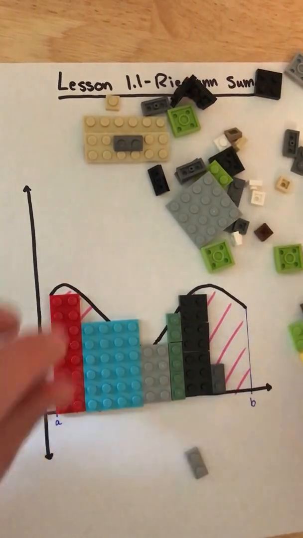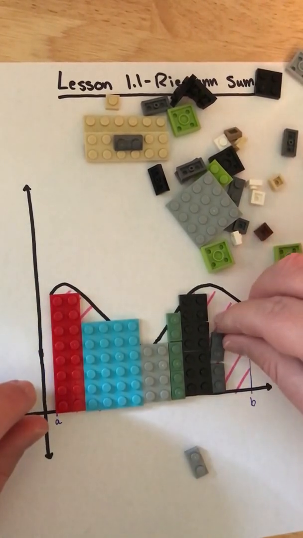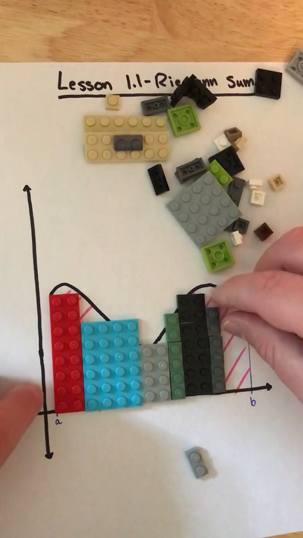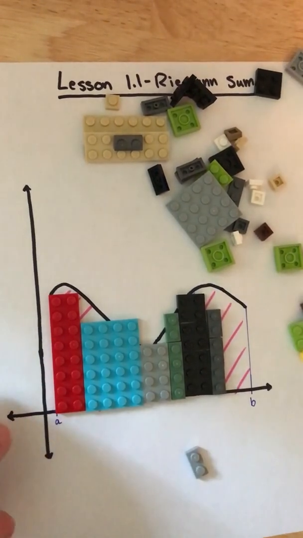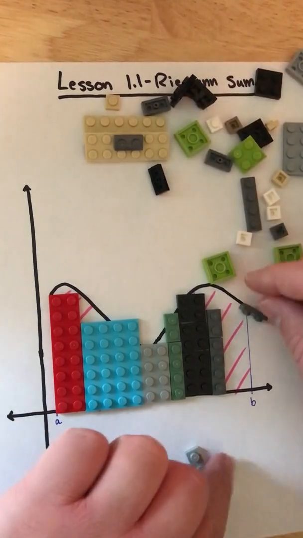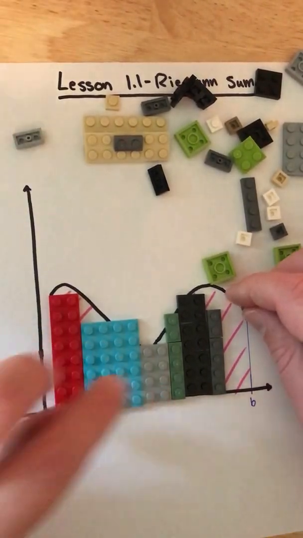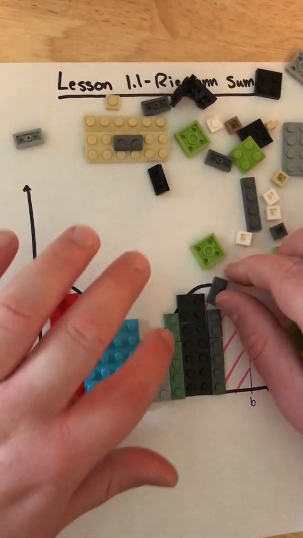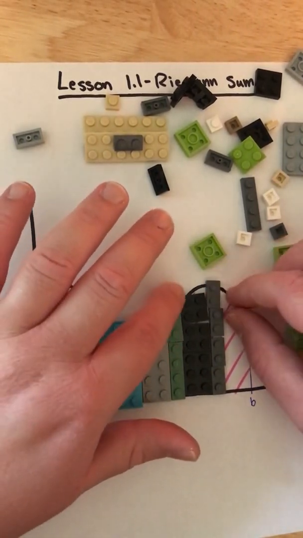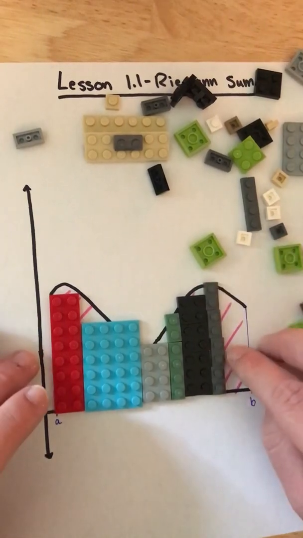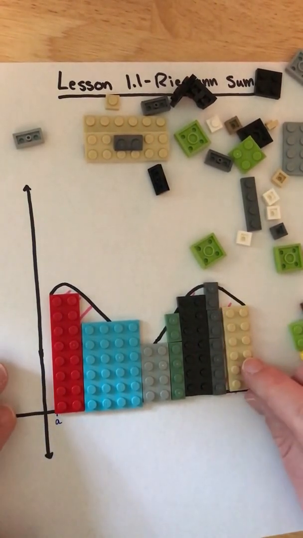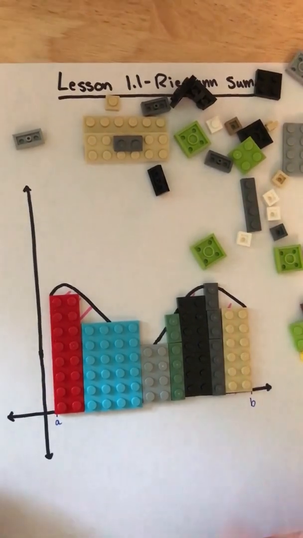All right, notice my rectangles don't have to be the same width. So this first rectangle is 2 studs wide, the big red one, and the blue one right next to it is 4 studs wide. This really light gray is 2 studs wide. The greenish gray is only 1 stud wide. The black is 2 studs wide. This really dark, almost steel gray is 1 stud wide. And this last one that's sandy colored is 2 studs wide.